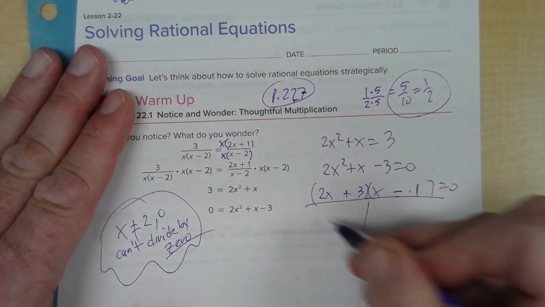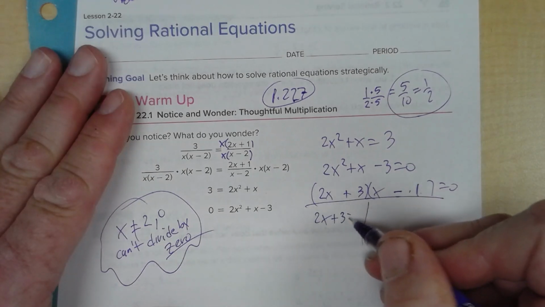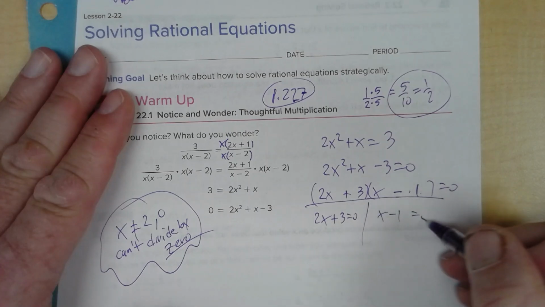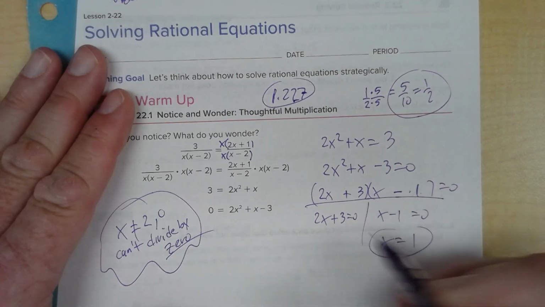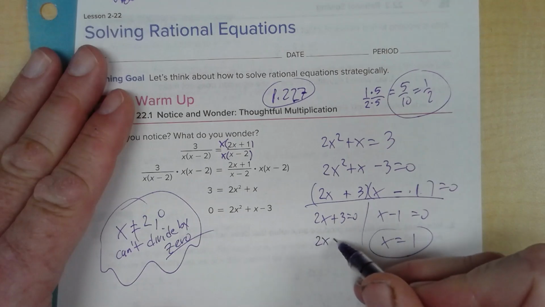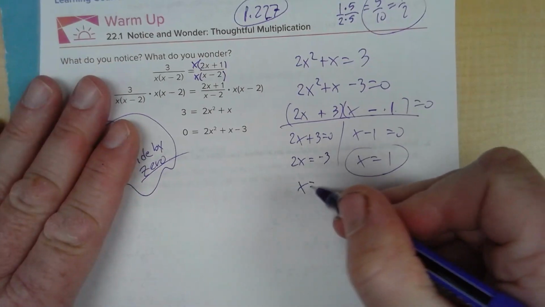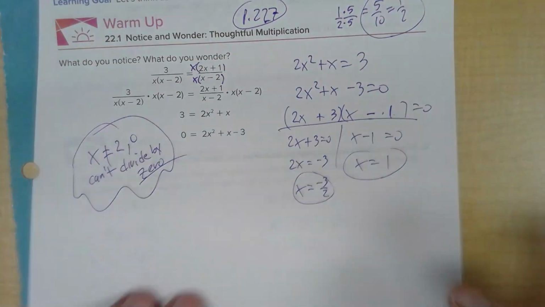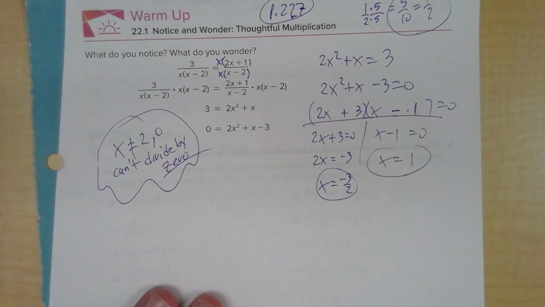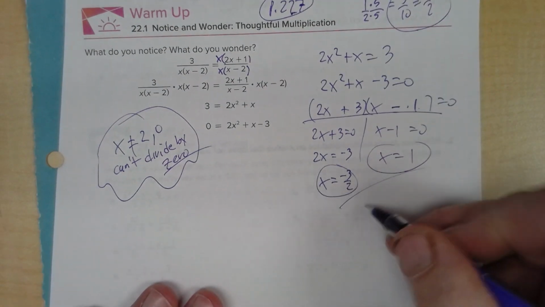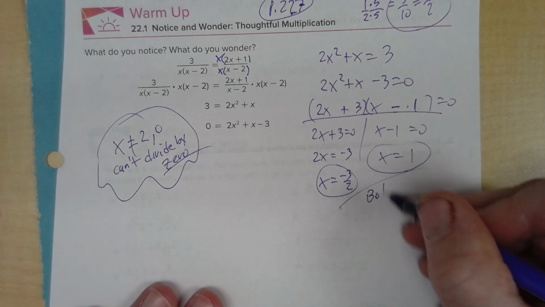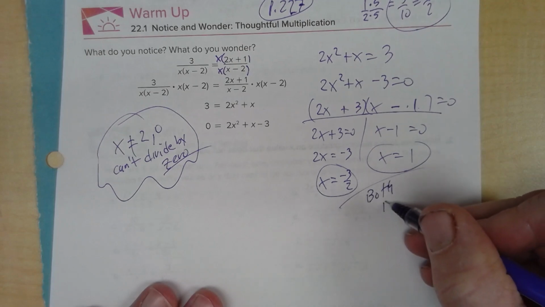Then we do zero product property. This never goes away. X minus 1 is equal to 0. X is equal to 1. Subtract the 3 over. 2x is negative 3. Divide by 2. X is negative 3 over 2. Now, did any of these line up in our puffy cloud? No. So these are both good solutions.